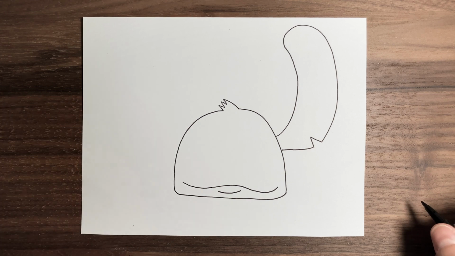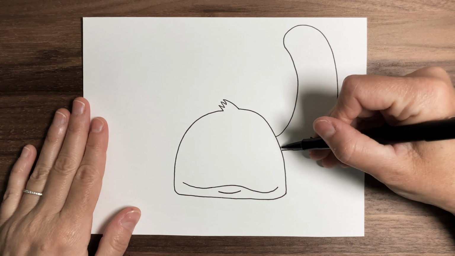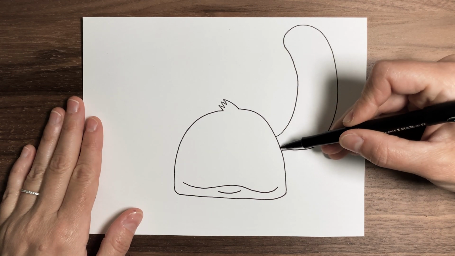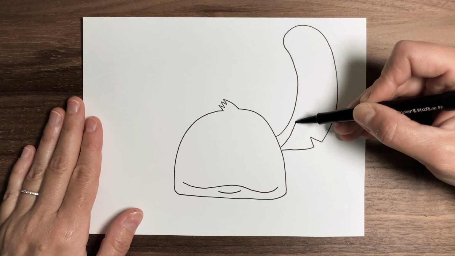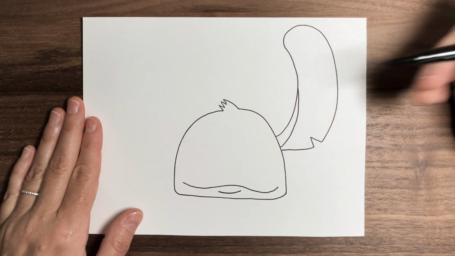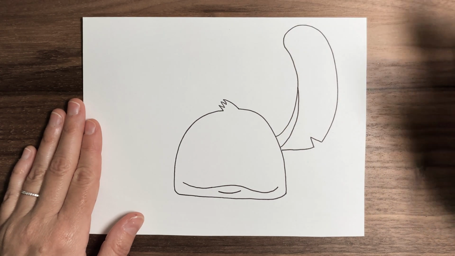And then we just have to add 2 more lines in order to make this look like his ear. You're gonna go about 2/3 of the way down and you're gonna start there and do a curved line up like that. So it's almost like a long stretched out V.